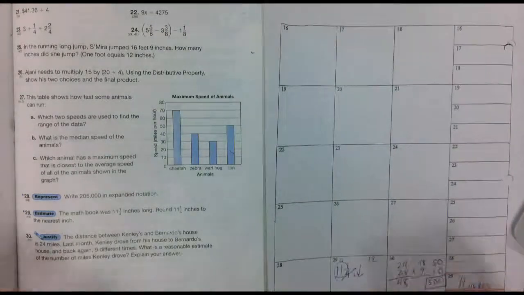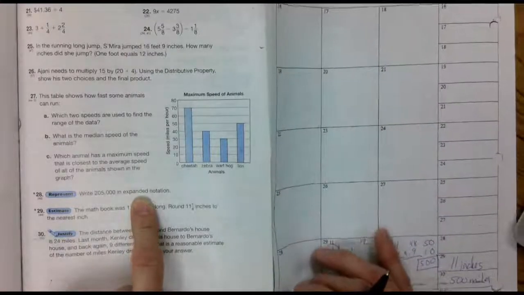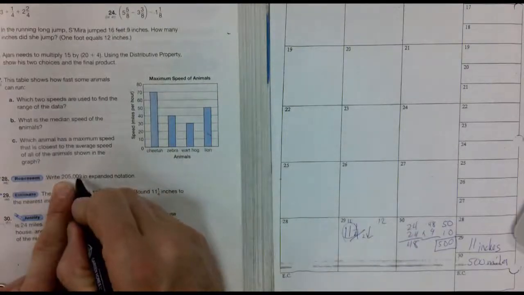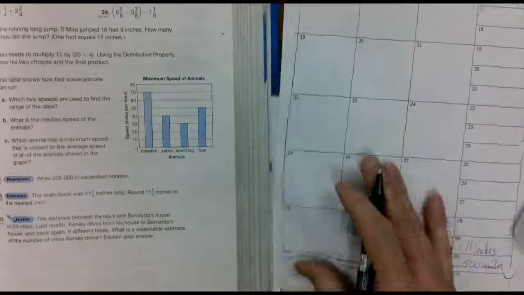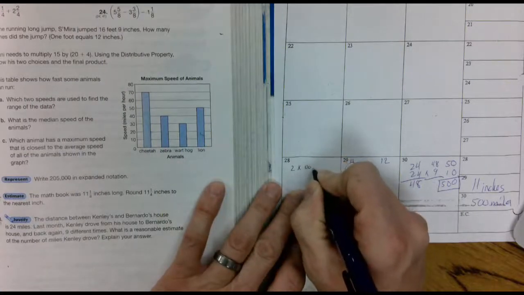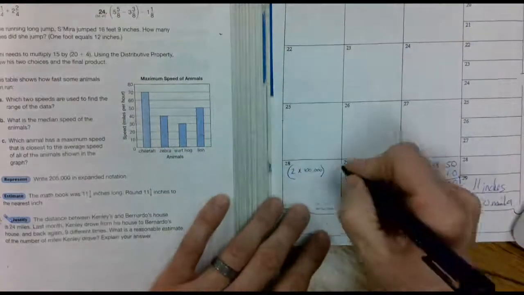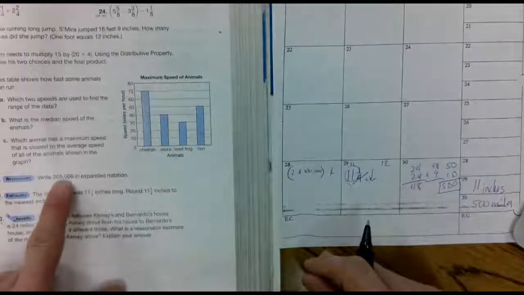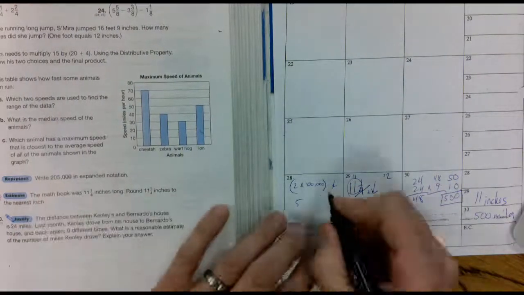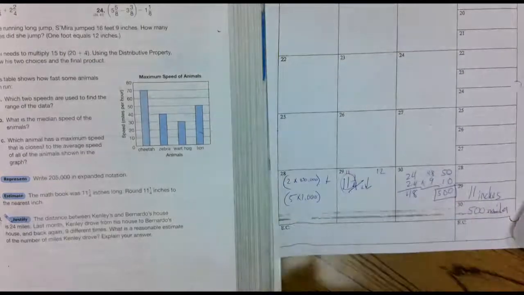inches. 28. Expanded notation. Say it with me. Face times place. Our first face is a 2. And it's got 1, 2, 3, 4, 5 zeros. It's in the 100,000th place. So you're going to go 2 times 1, 2, 3, 4, 5 zeros, 100,000. Plus, we've got a 5 there. And the 5 is in the 1,000th place. So 1, 2, 3 zeros and a 1. 5 times 1,000.